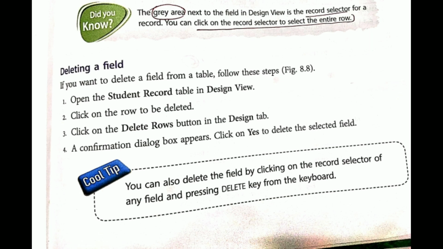And now moving on to the fourth type of editing method, let us study how to delete a field. Now we have seen how to insert a new field into the table, and now let us see how to delete a field from a table.